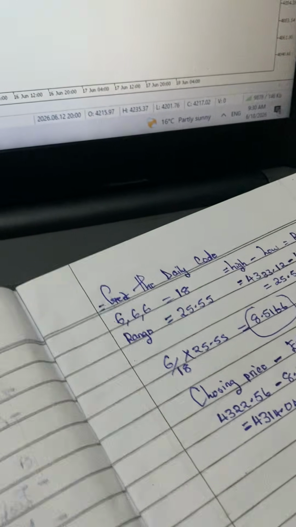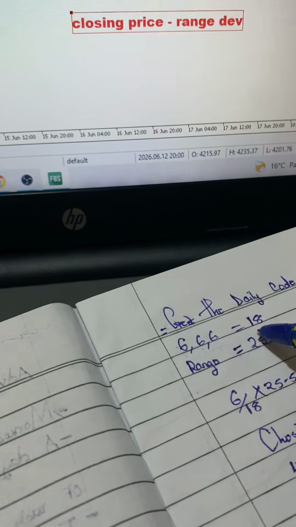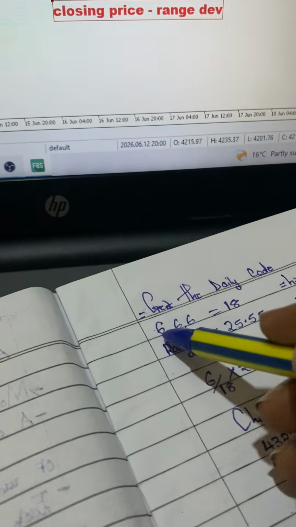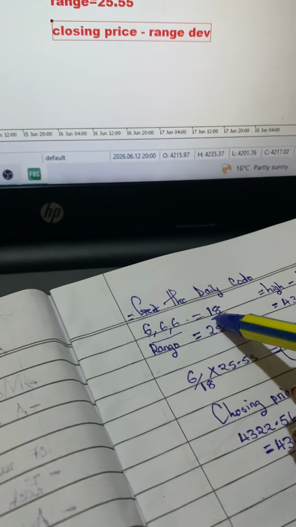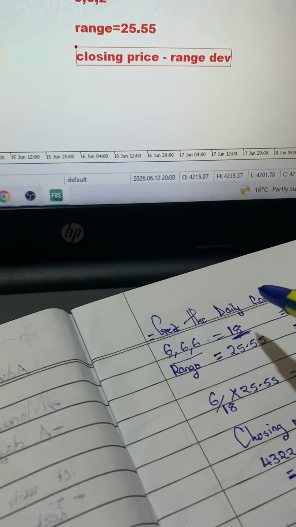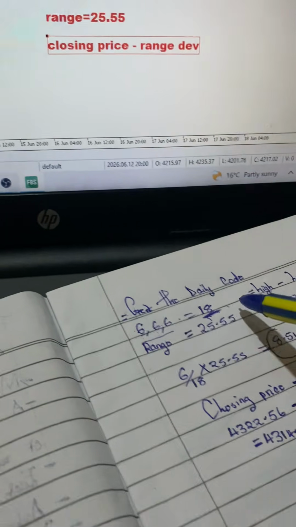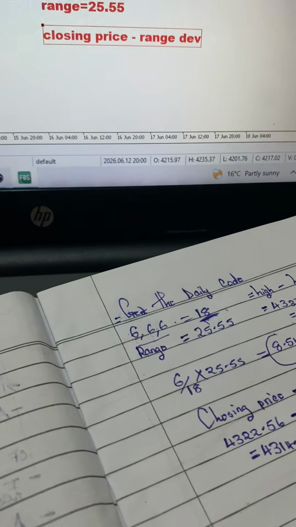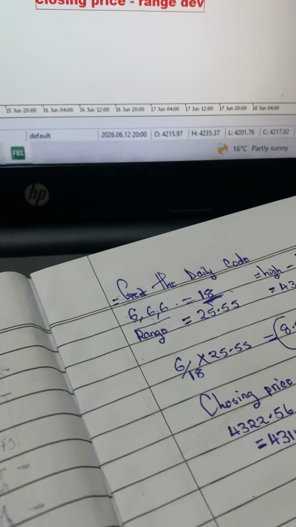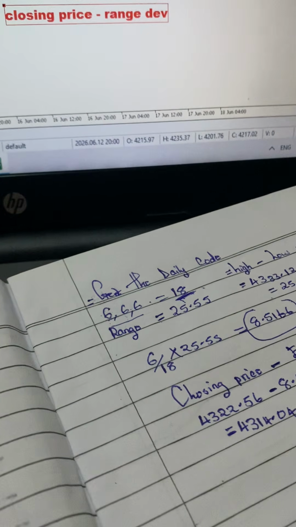How do you work around with the daily code? Now come here. First, you add the numbers: 6 plus 6 plus 6, you get 18. Then from there, you are supposed to get the range of that 4-hour candle. Remember, we want to predict the next 4-hour candle low using the previous 4-hour candle. That is what we are working with.